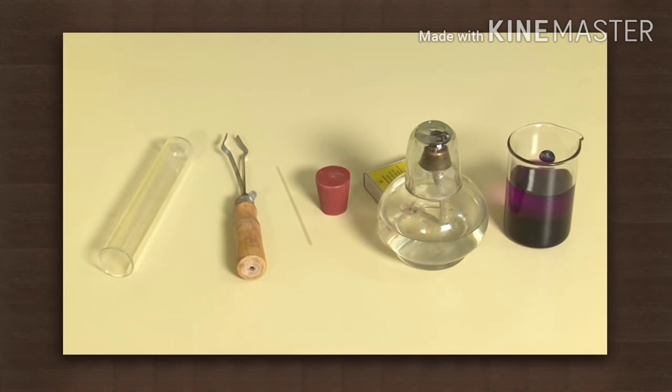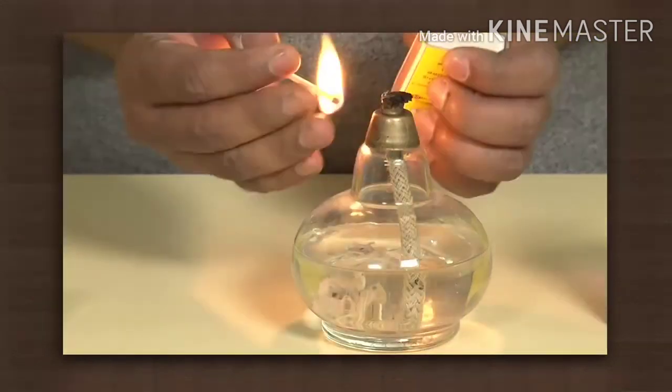Do you know what happens when you heat a liquid? Yes, it turns to gas when it reaches its boiling point. But before it reaches that point, does it change in any way? Let us see what happens to a liquid on heating. For this, we need a test tube holder, capillary tube, spirit lamp, tripod stand, wire gauze, matchbox, and colored water. Light the spirit lamp.